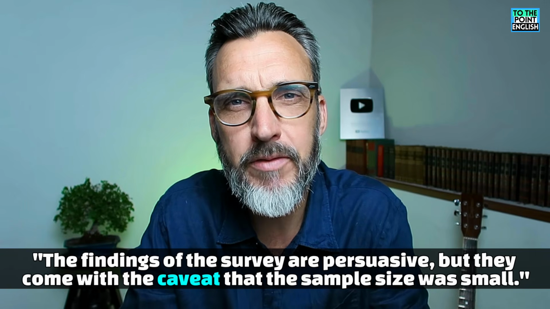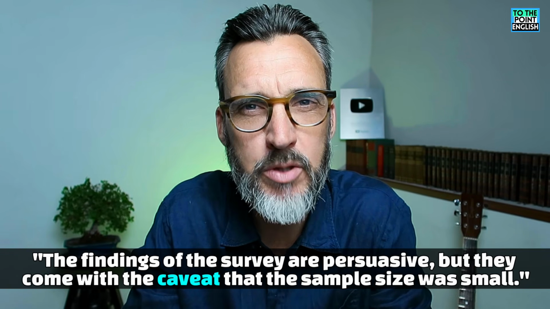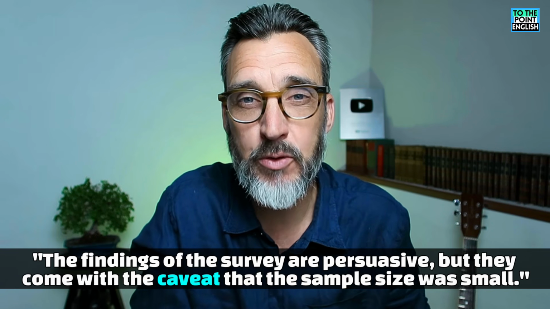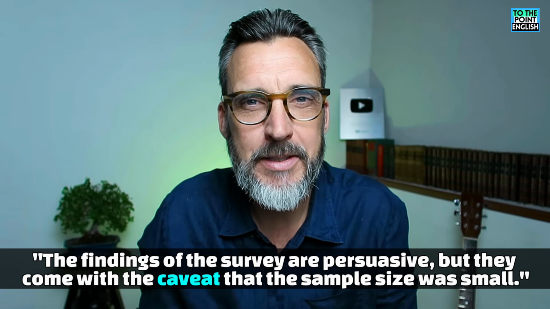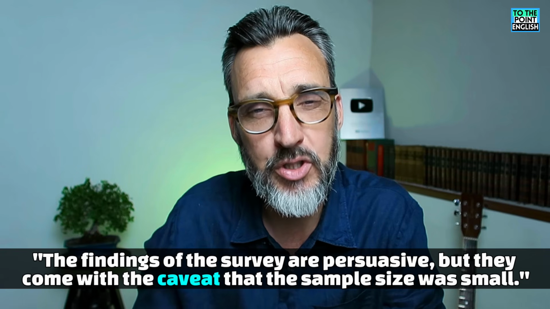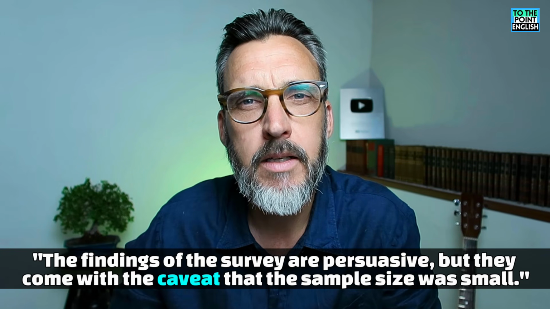The findings of the survey are persuasive, but they come with the caveat that the sample size was small. So perhaps this is a report, for example, so you're saying that the findings are persuasive, but there's a little warning, there's a condition, and the caveat is that the sample size was small, so that the number of people that were interviewed for this study was small.